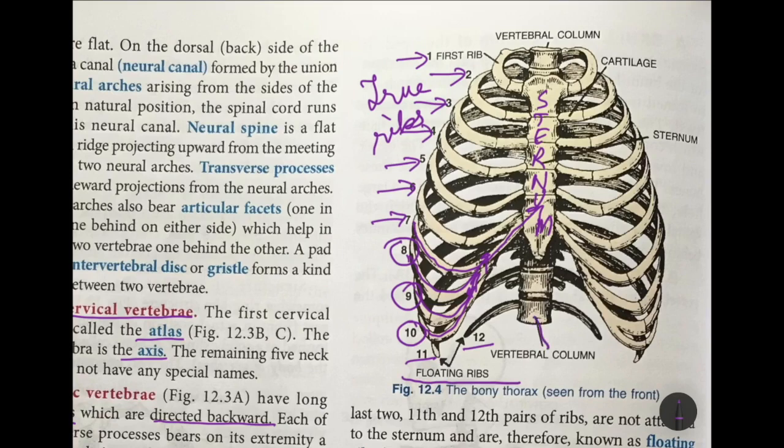And of course this is the vertebral column at the back, where the rib goes and articulates with the vertebrae at the back.